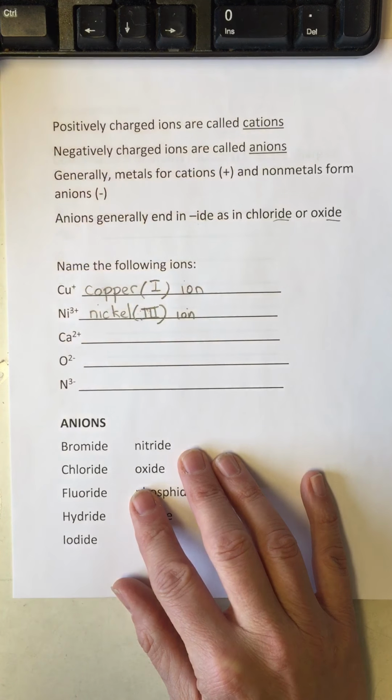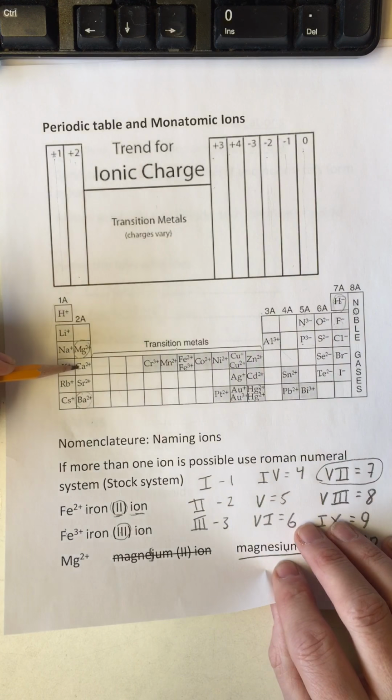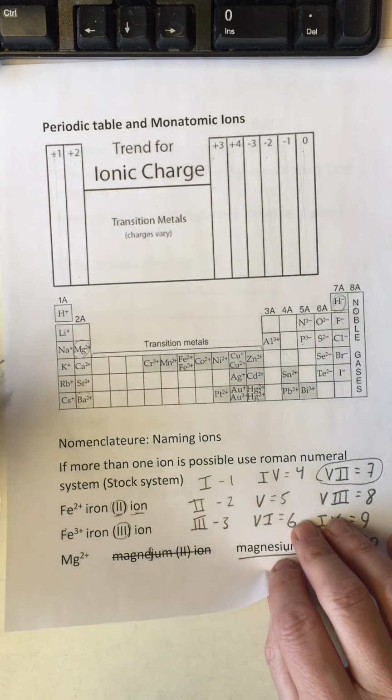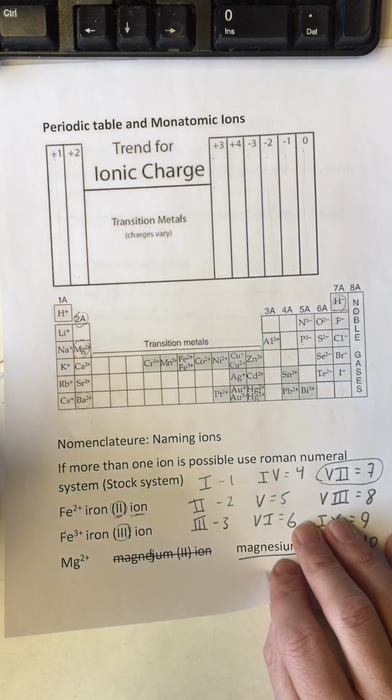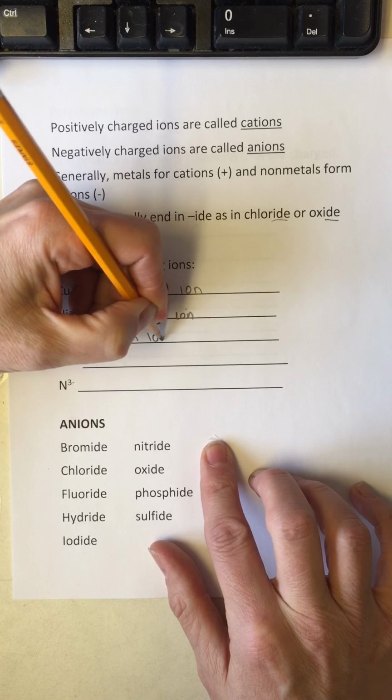Ca2+, well, that's calcium, that's fine, and we know it's an ion, but do we use the Roman numeral system? Do we use the Stock system? Calcium's over here, so no, it's not a transition metal, so we don't have to say calcium(II). We know it's 2+ because it's in that second column. So it's just called the calcium ion.